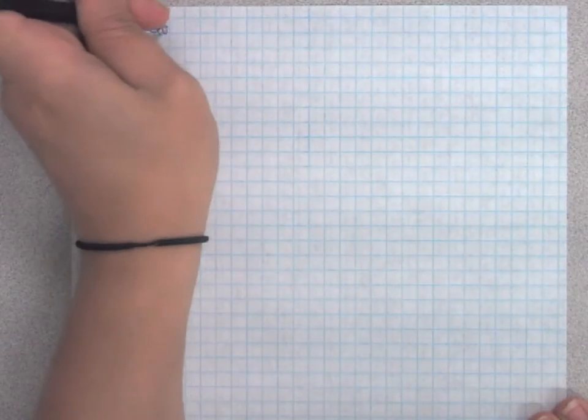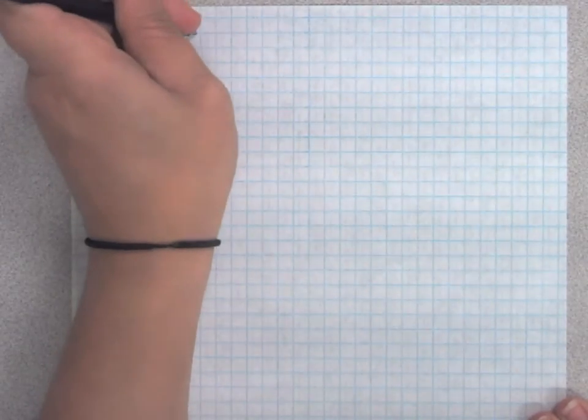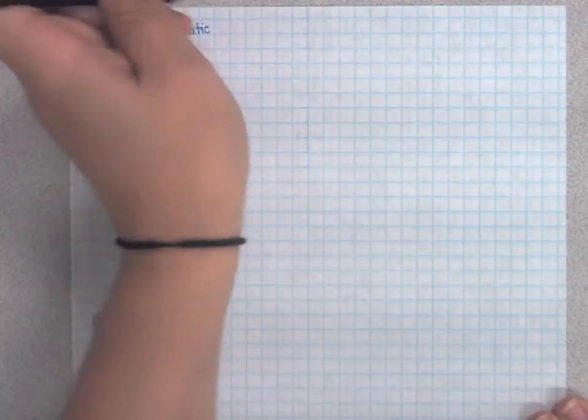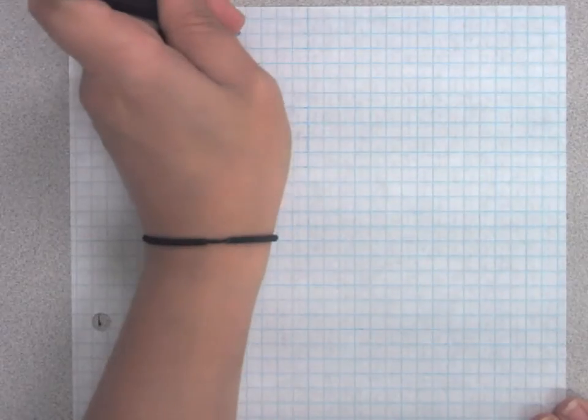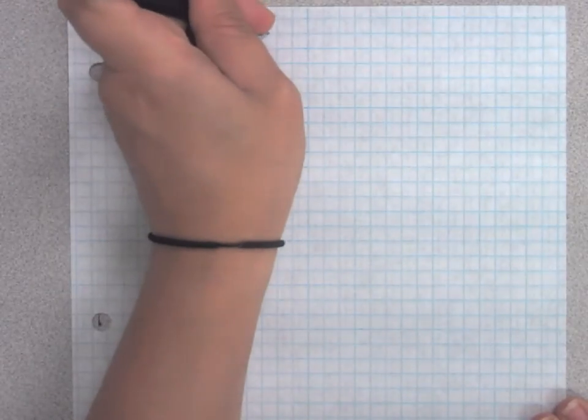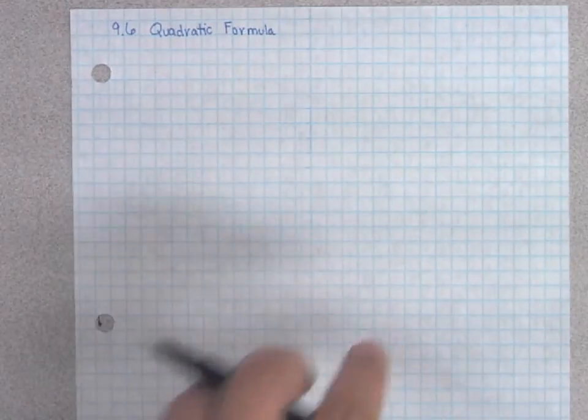The quadratic formula during the lesson. Very soon.